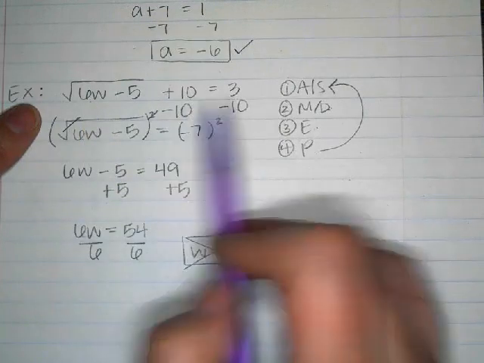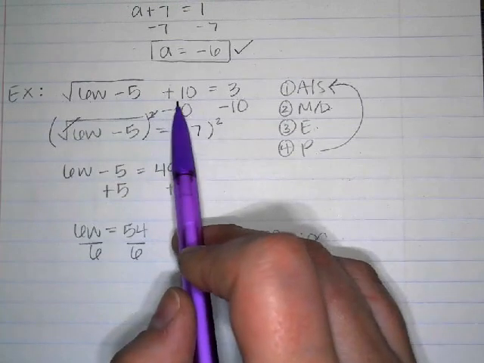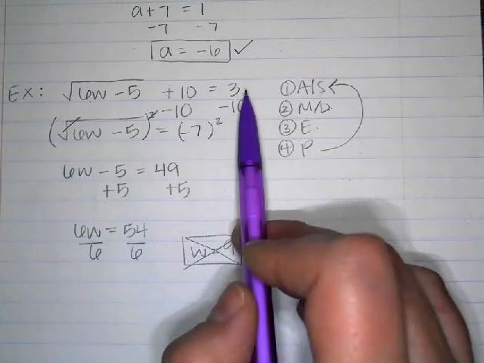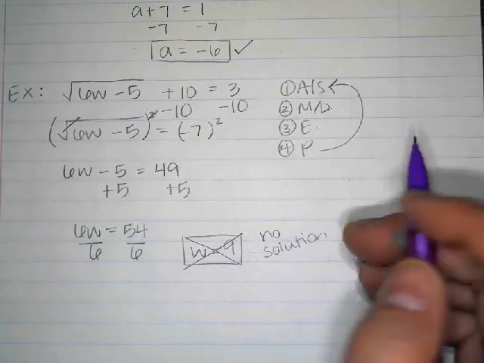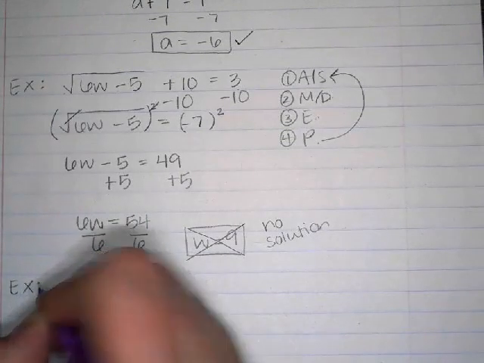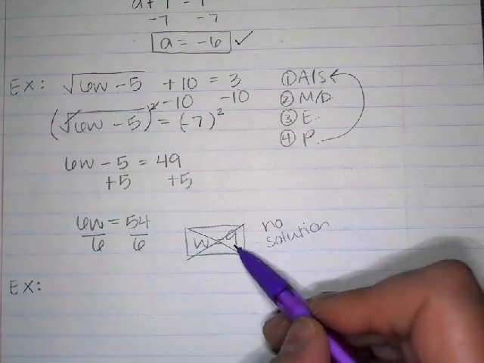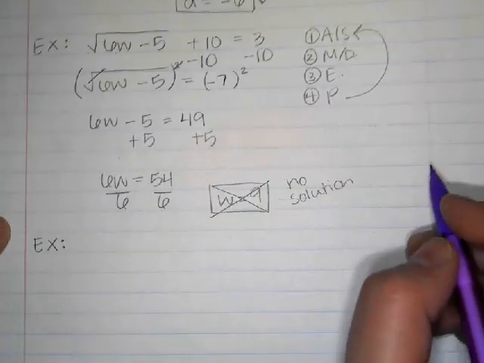But the positive version of a square root plus 10 is always going to be bigger than 10. There's no way for it to get back smaller than 3. Or smaller than 10, really. Okay. So every so often, you're going to run into one where the answer actually doesn't work. Okay. Let's try the next example.